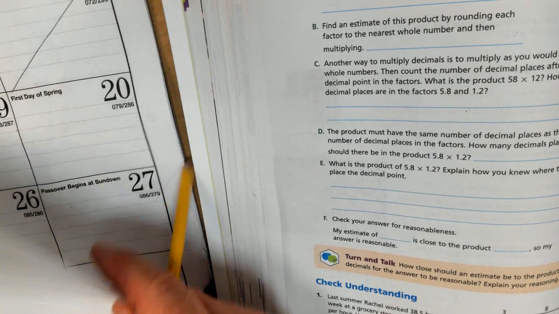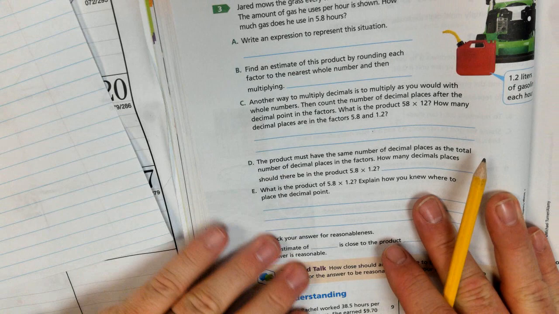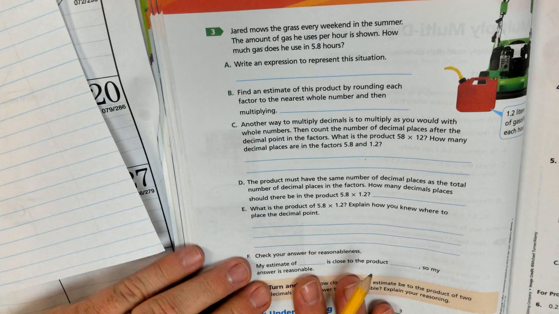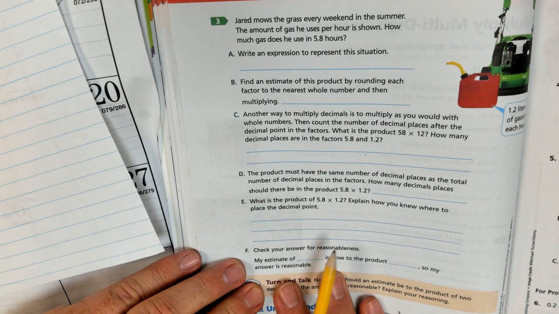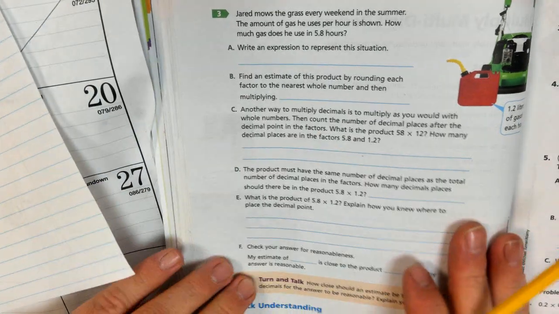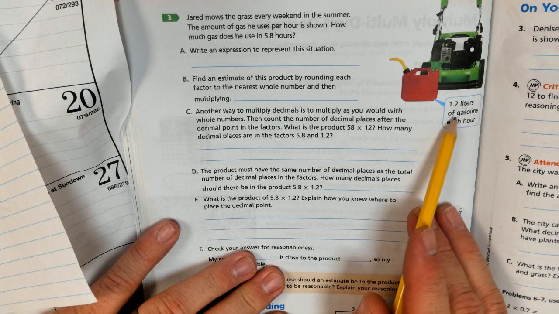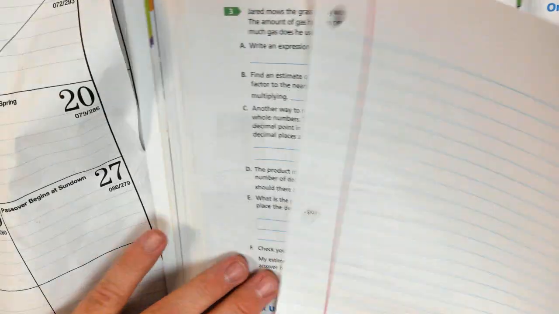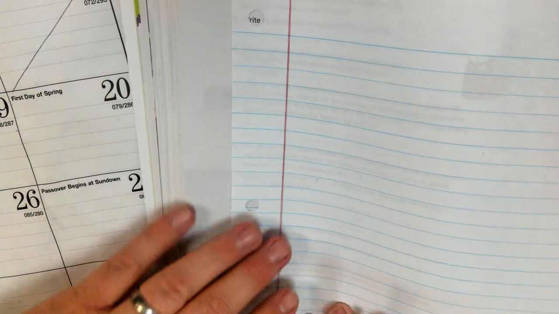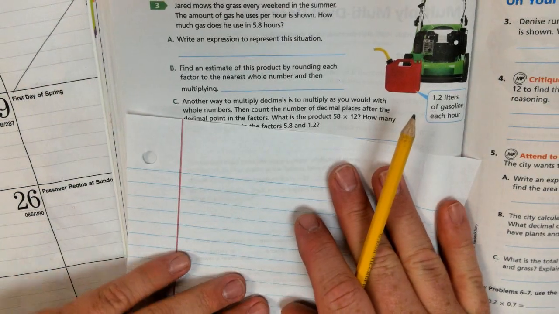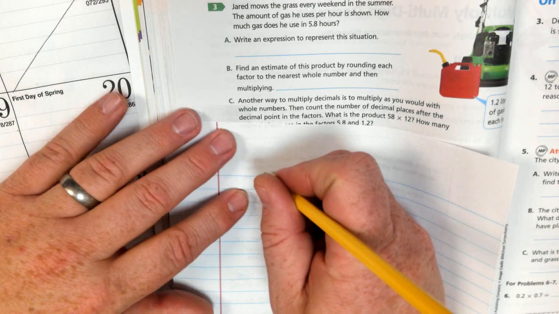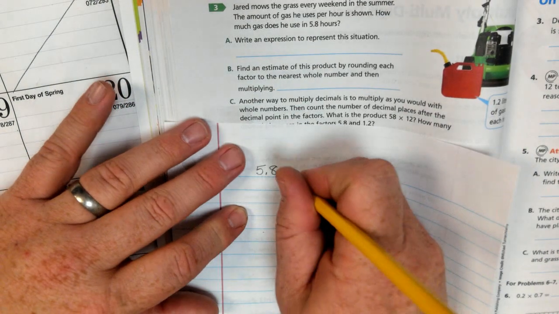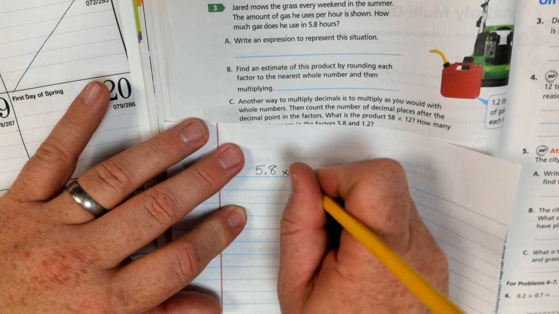There we go. Okay, on page 110 it says, Jared mows the grass every weekend in the summer. The amount of gas he uses per hour is shown. How much gas does he use in 5 8/10 hours? All right, so we have to use the graphic here, and it points over here to the 1.2 liters of gasoline each hour. So if he's using 1 2/10 liters of gas times 5 8/10, we would set that up like 5 8/10 times 1 2/10.